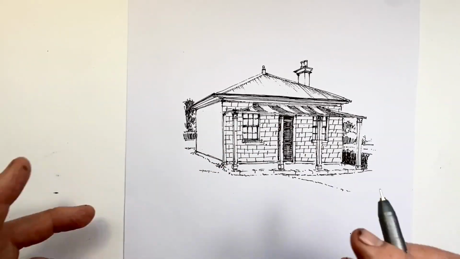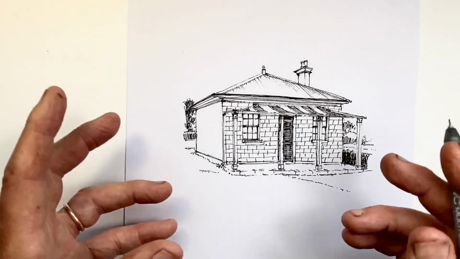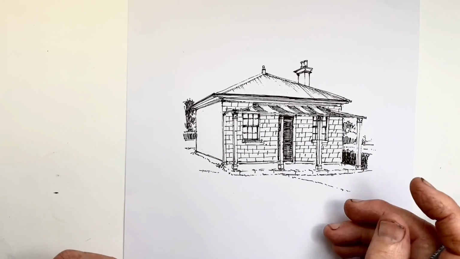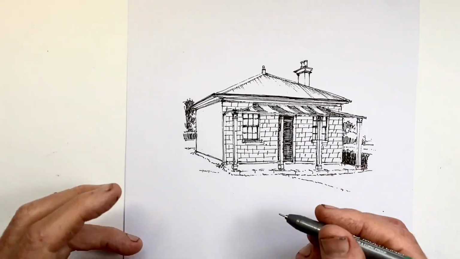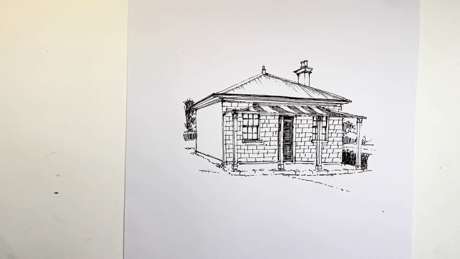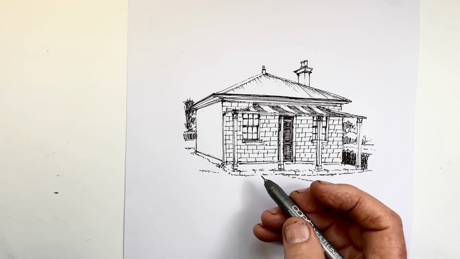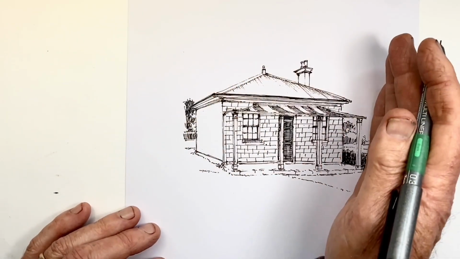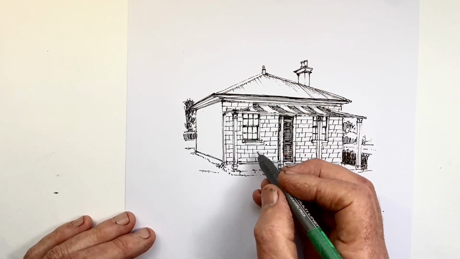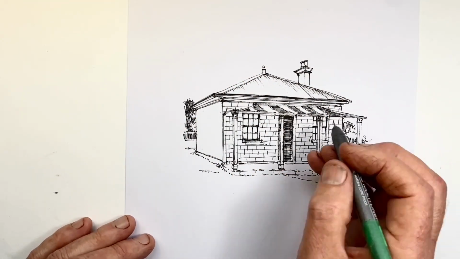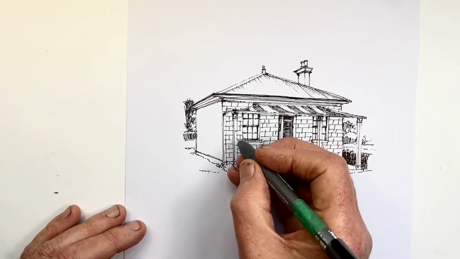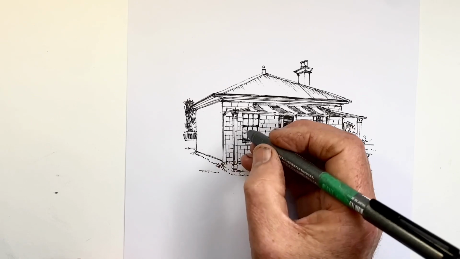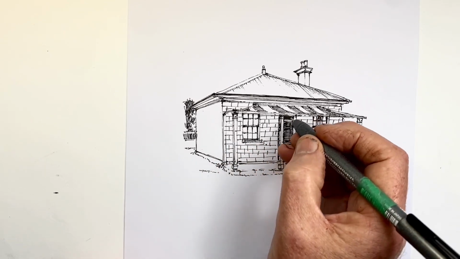Now, again, there are two problems that I've drawn into this depiction of bricks on the front wall. The first is, and this is surprisingly common, though I have exaggerated it slightly just to make the point, that so often with these vertical lines, as they move across, they start to tilt. It comes from not moving our whole arm across as we draw, but from pivoting on the wrist, especially for these small details.